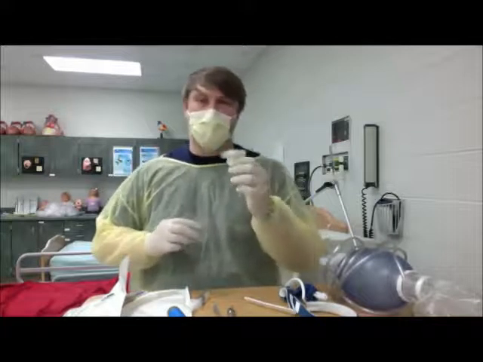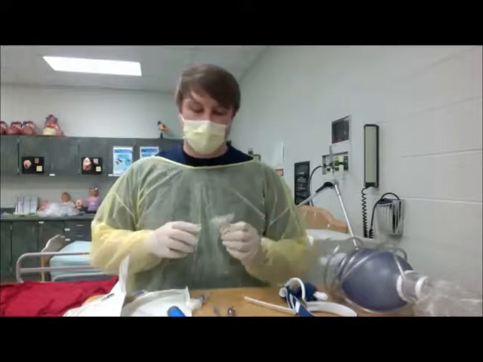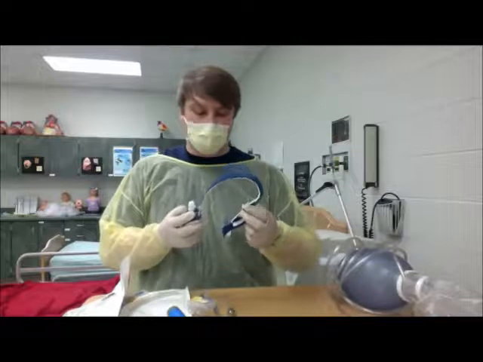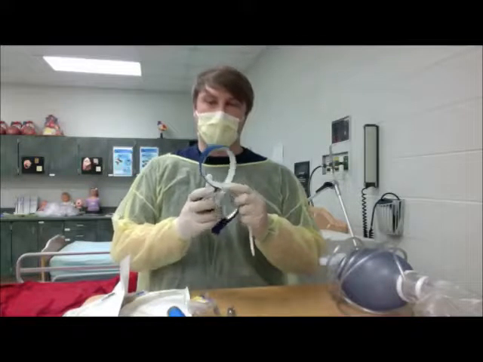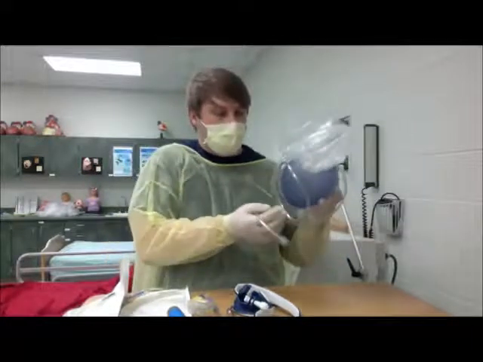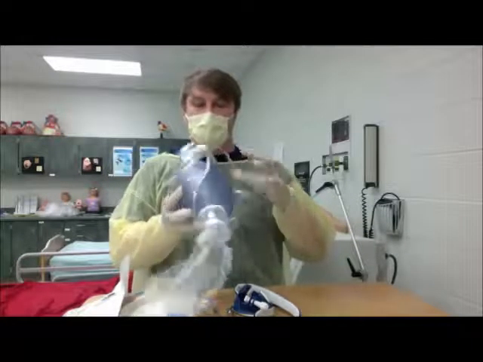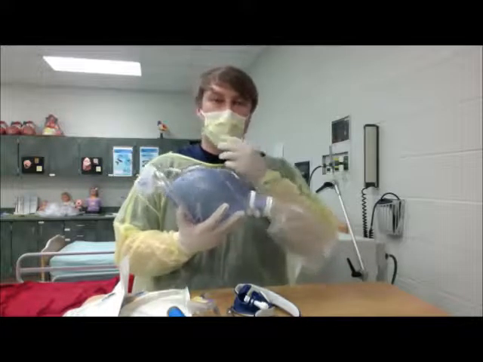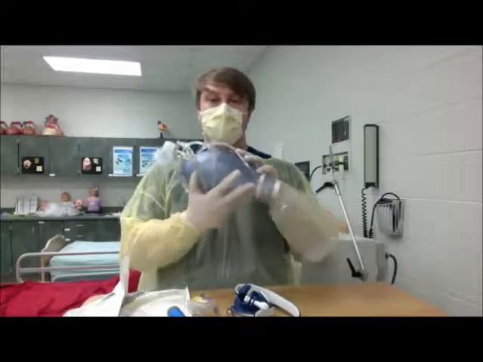We have a colorimetric just to make sure that we're in the lungs. We have an ET tube holder after we secure the airway and make sure it's there. We're going to put this on there to secure it. Also, we're going to have a bag valve mask. So it's the number one thing that we need to have so we can bag them right after, or if we don't get the intubation, then we'll just bag them.